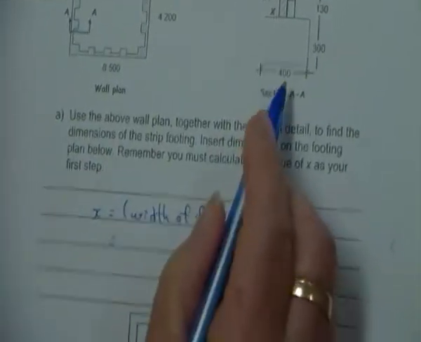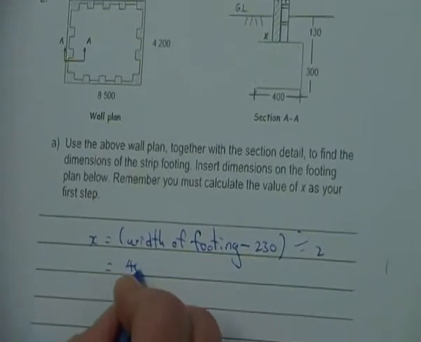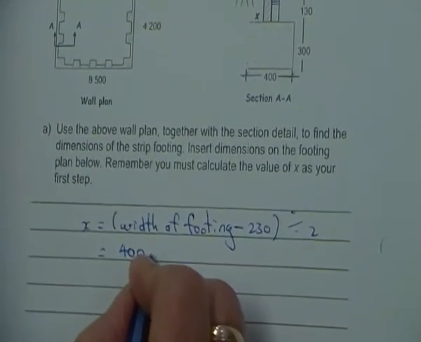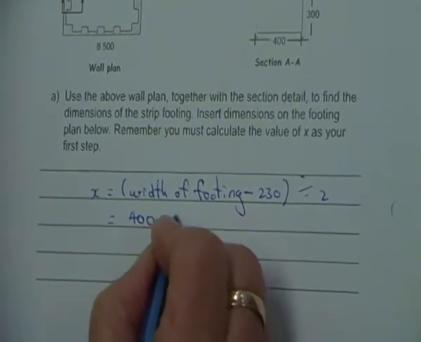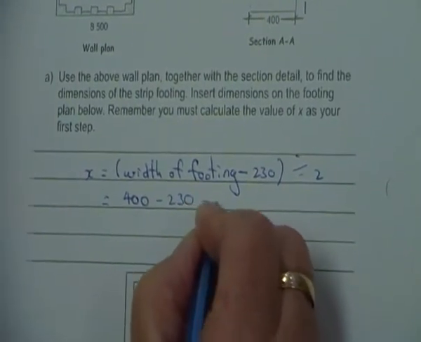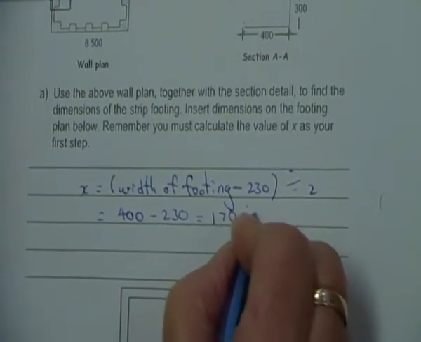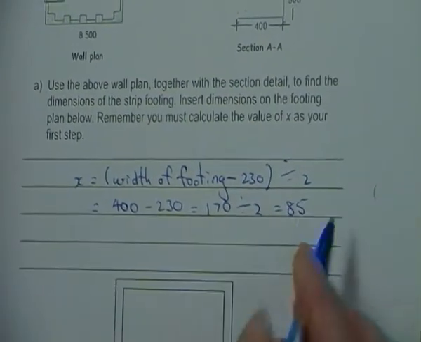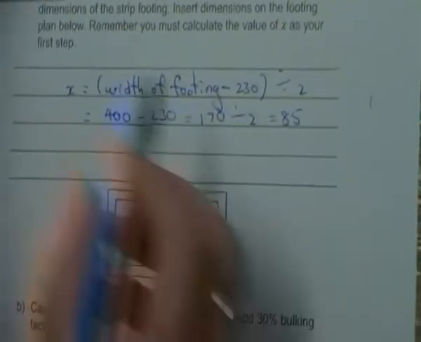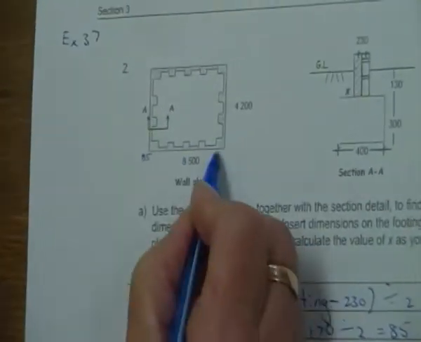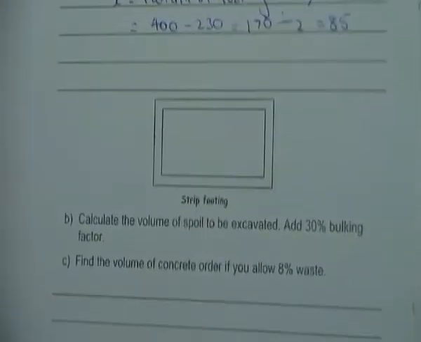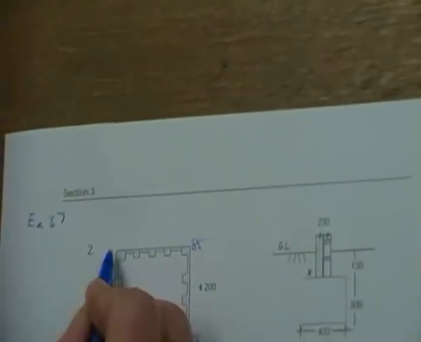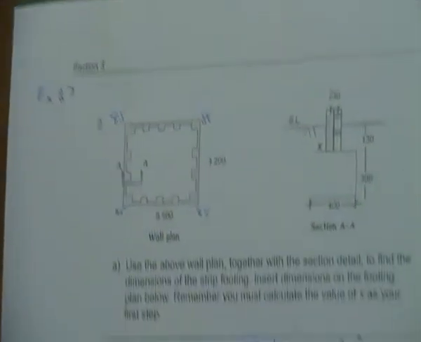So the width of the footing here is 400, and you're minusing your 230. That gives you 170, and you're dividing it by 2, and that gives you 85. So you are adding 85 twice. You're adding 85 up here, 85 there to your wall plan, and 85 there, and 85 up there.